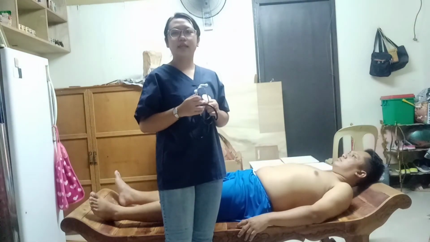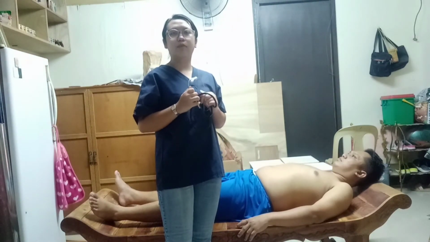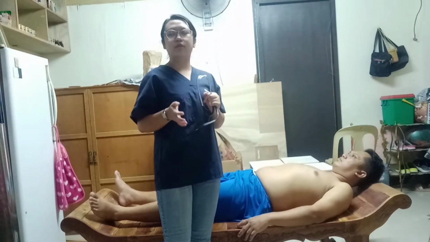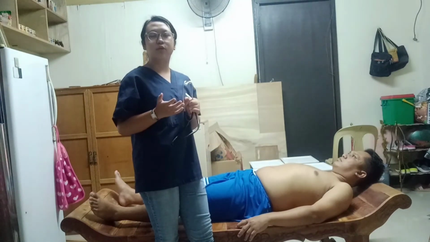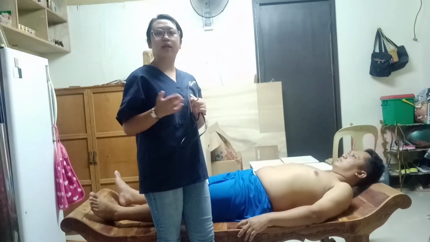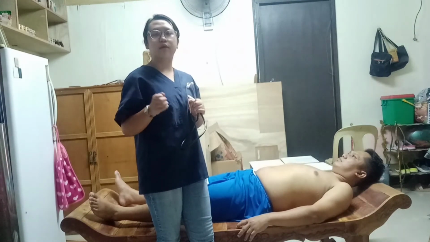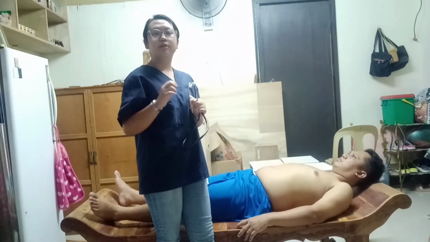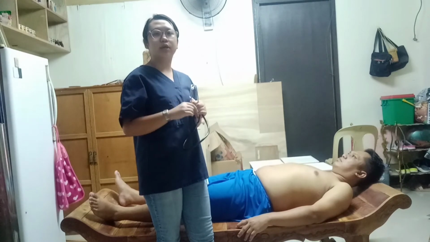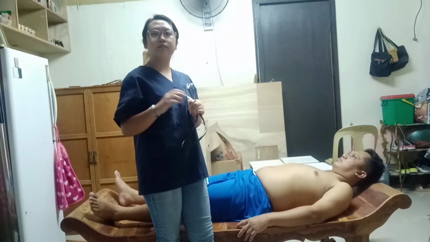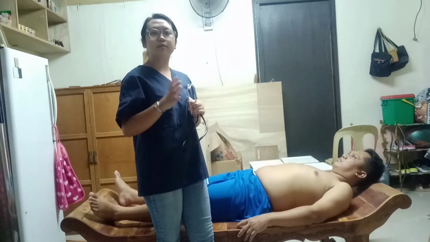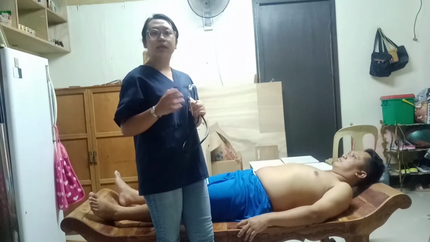After auscultating the apical pulse of my patient, I'm going to auscultate also the aortic, which is the second intercostal space on the right sternal border, followed by the tricuspid, which is the fourth and fifth intercostal space on the left sternal border, and the mitral valve, which is the fourth and fifth intercostal space, but on the mid-clavicular line.